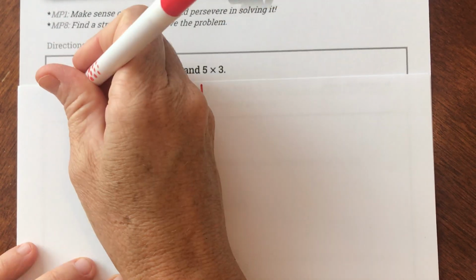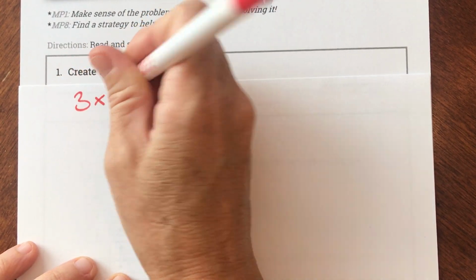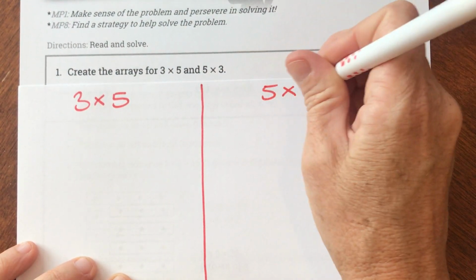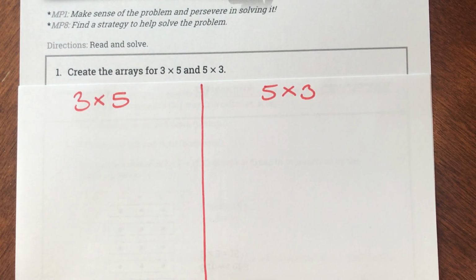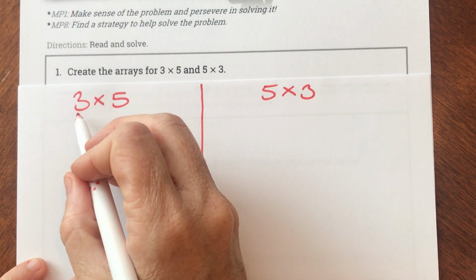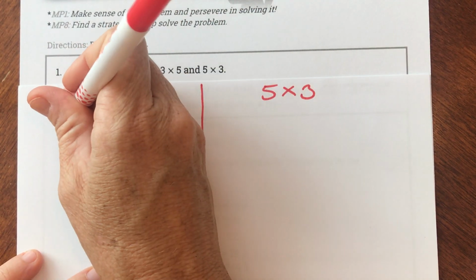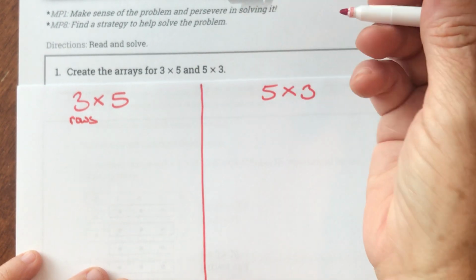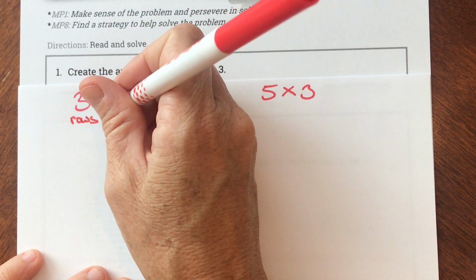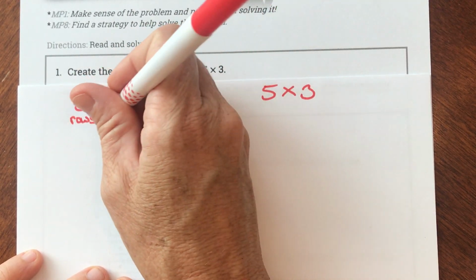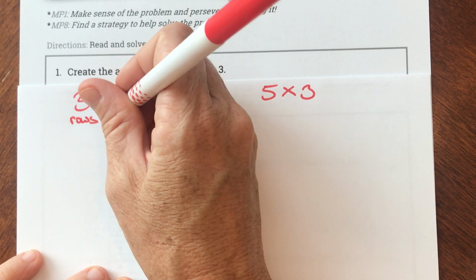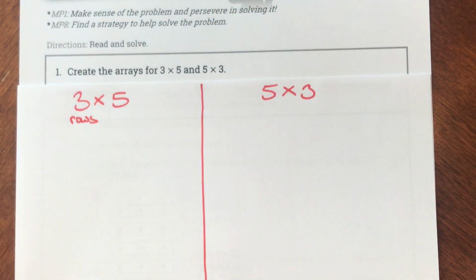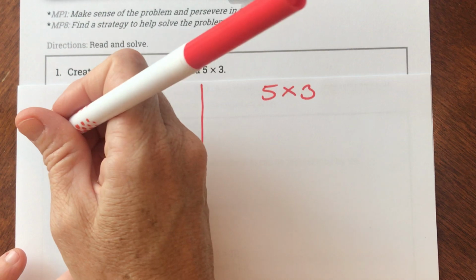So I'm going to write 3 times 5 over here, and then I'm going to solve the 5 times 3 over here. Okay, so this tells me that I want to have 3 rows. Because when we did this before, it's 3 groups. This is going to be 3 rows of 5. That's what I'm going to do. 3 rows of 5. Okay, so 3 rows with 5 in each.